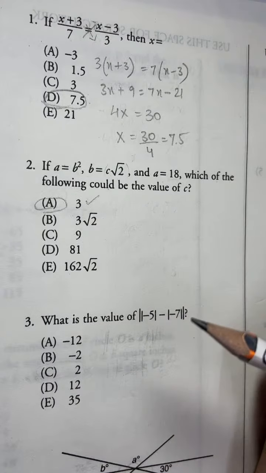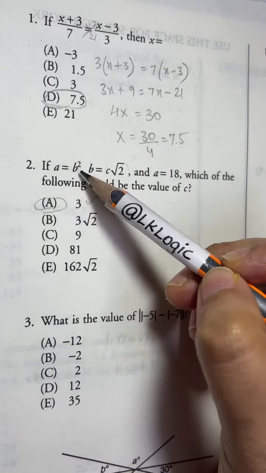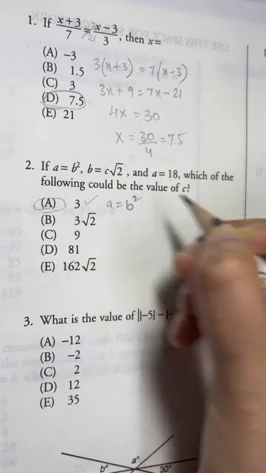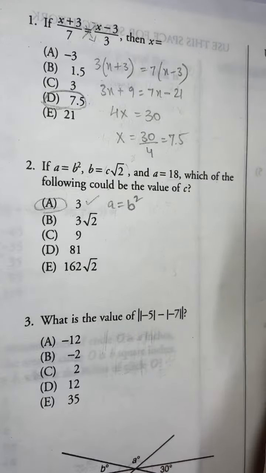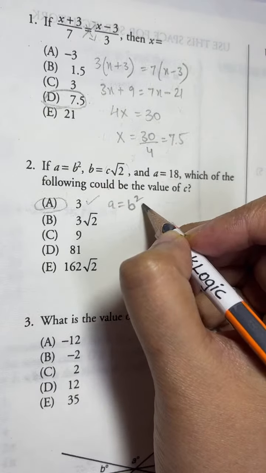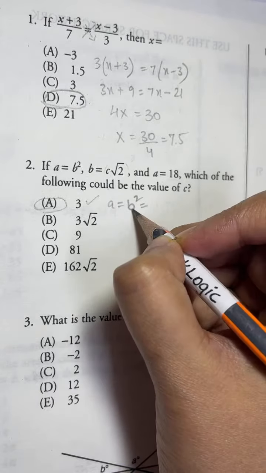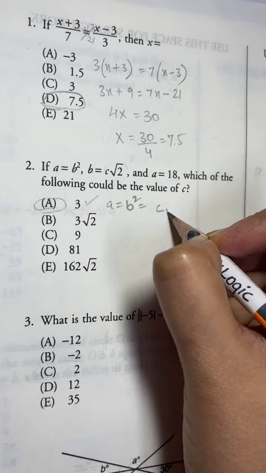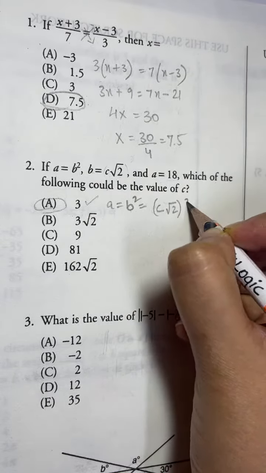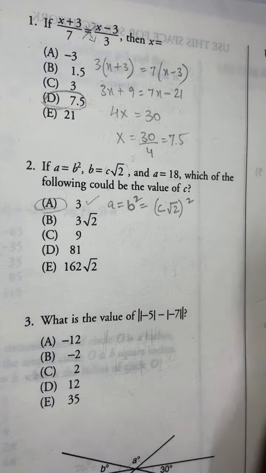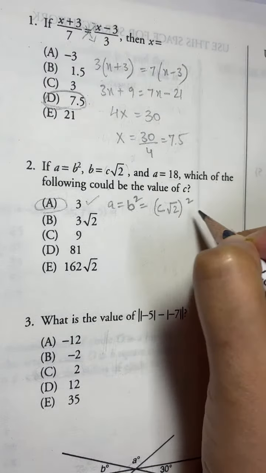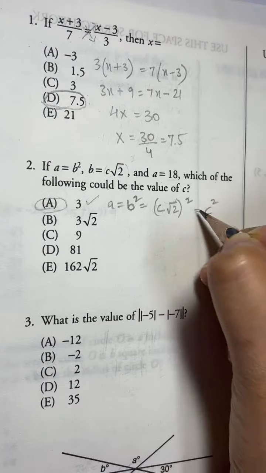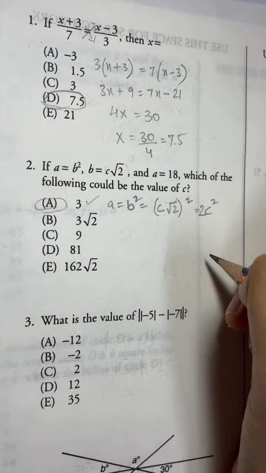It's 3, but how is it 3? You have been given a is equal to b squared. So we're going to write that a is equal to b squared, and then you're going to square b. Can you see? And b is given to you. So let's square c root 2, the whole squared. Now, after this, what are you going to get? C squared, and the root and square get cancelled, so you are left with 2c squared.